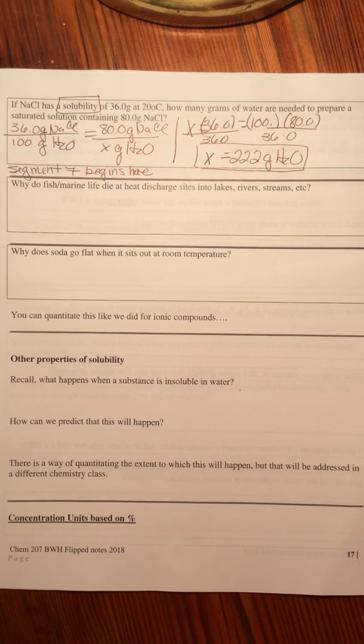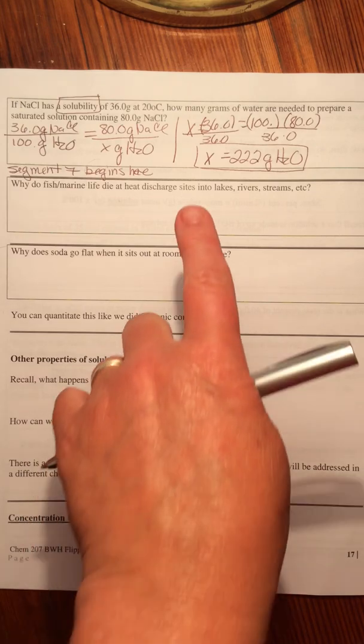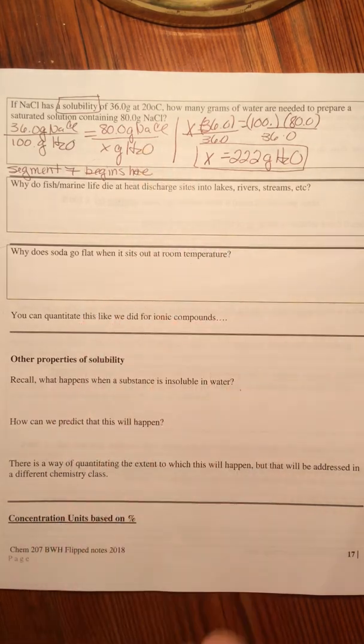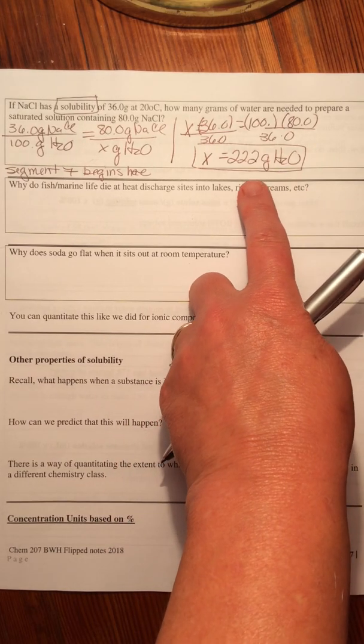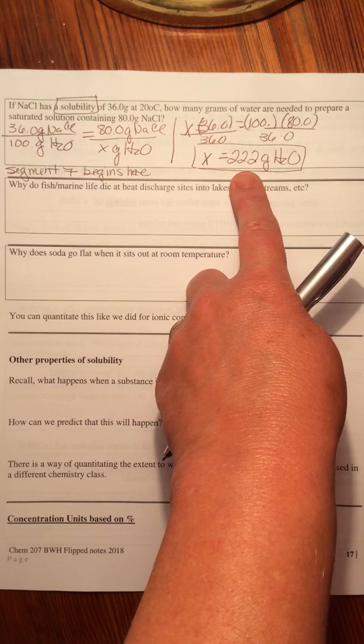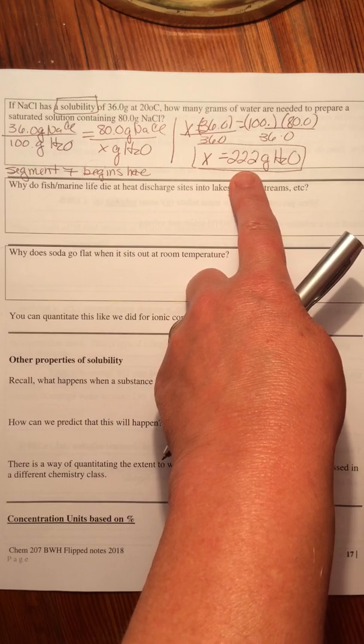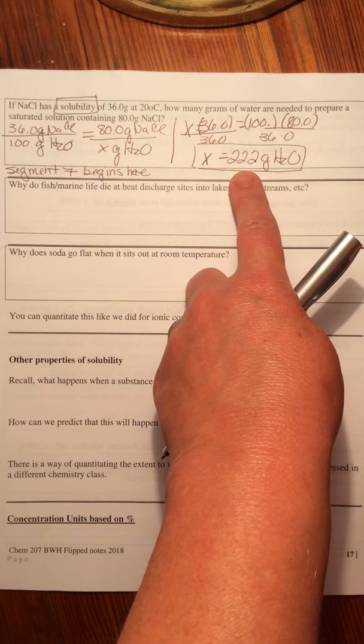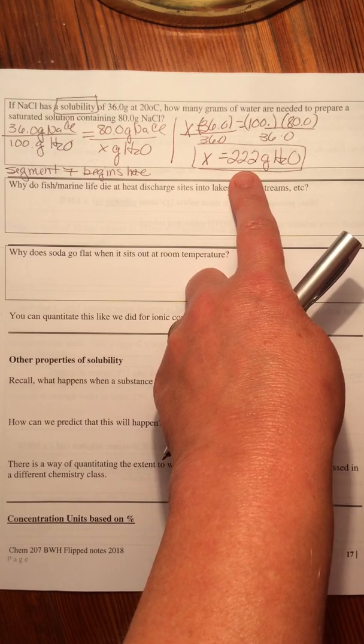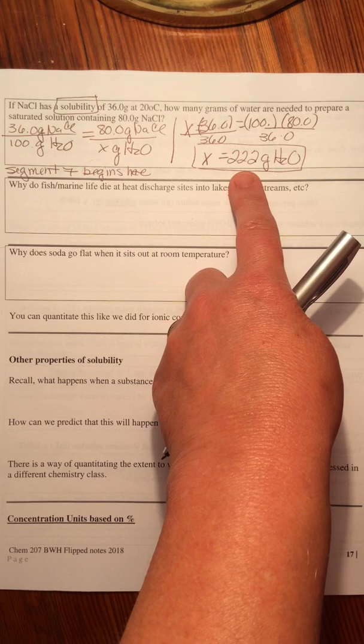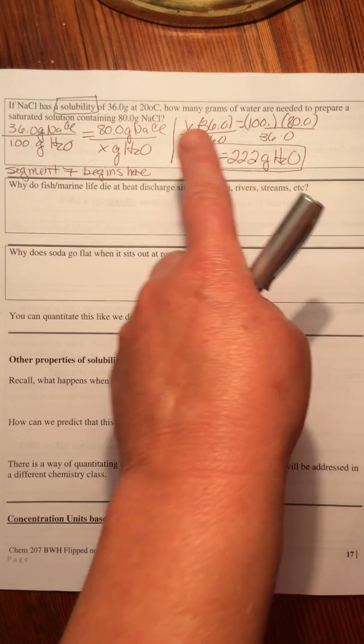In the last segment, we saw how to use our solubility table to do some math to figure out the extent to which we can get solutes to dissolve. We figured 222 grams of water. If you don't like grams of water, remember the density is essentially 1.00 grams per milliliter. So 222 grams would be equivalent to 222 milliliters.